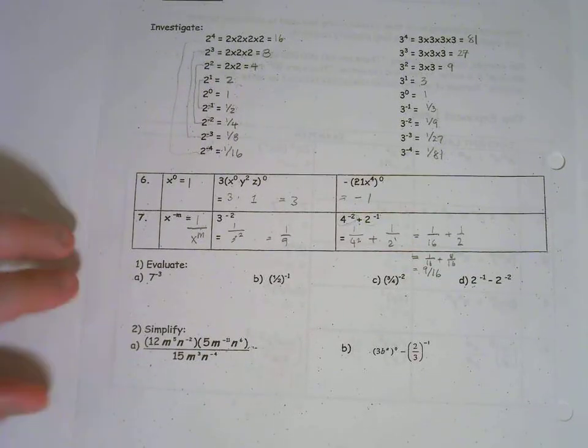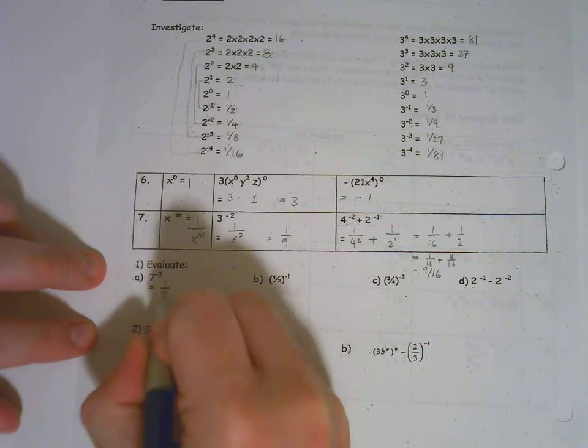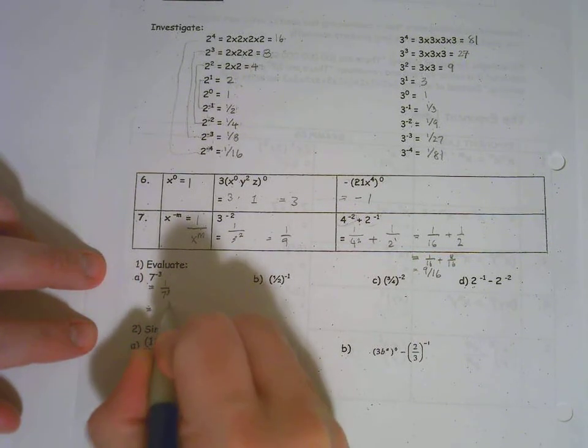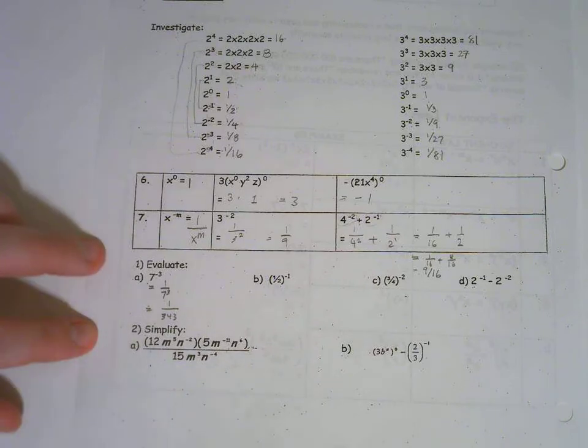Okay, with a couple more of these examples down here, 7 to the negative 3, this is 1 over 7 to the 3, which if you evaluate it is 1 over, what is that, 343 I think? And we'll double check that.